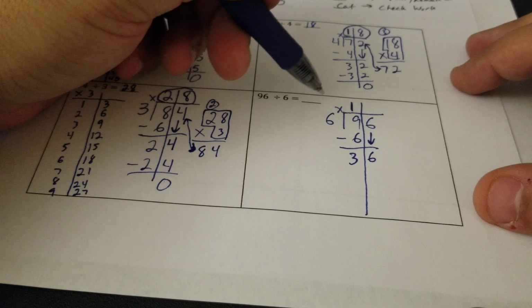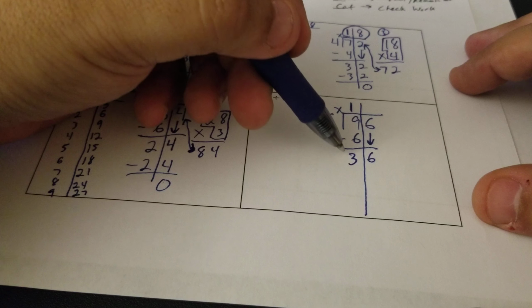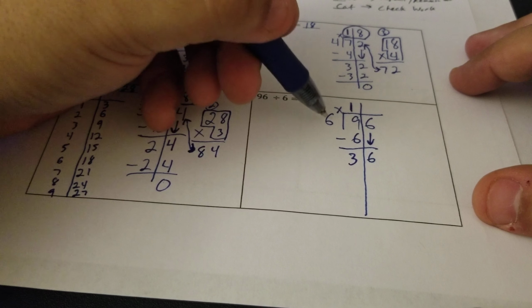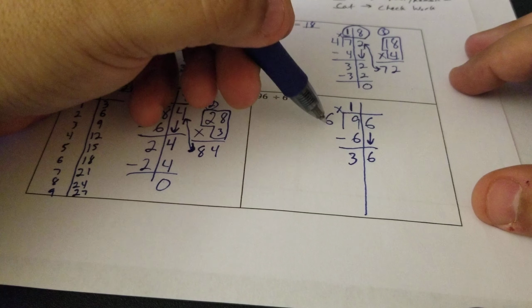So now I ask myself, how many groups of 6 are in 36? And I'm boring the heck out of my dog because he looks like he's trying to fall asleep. So I'm going to finish this up as quickly as possible.